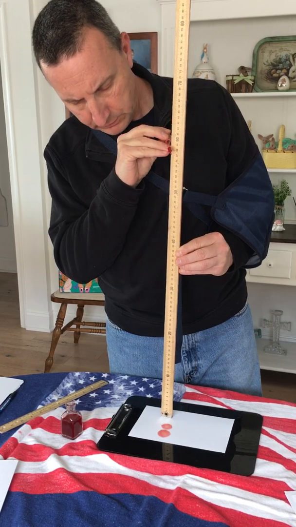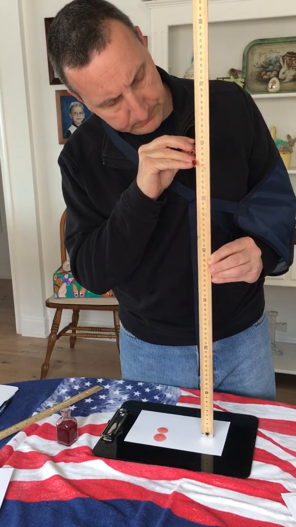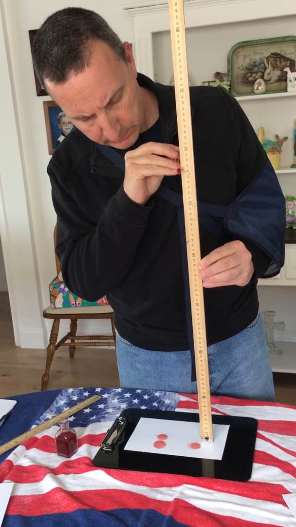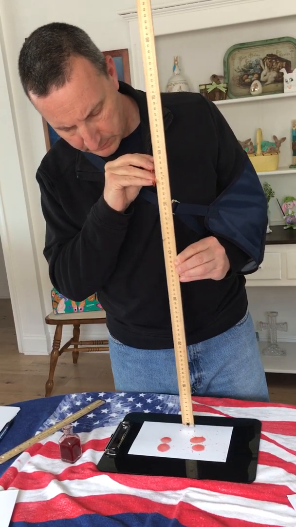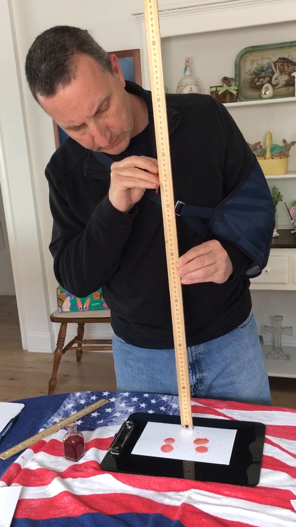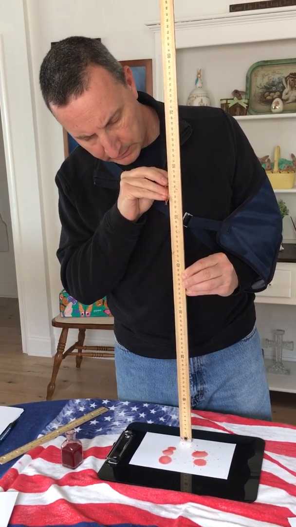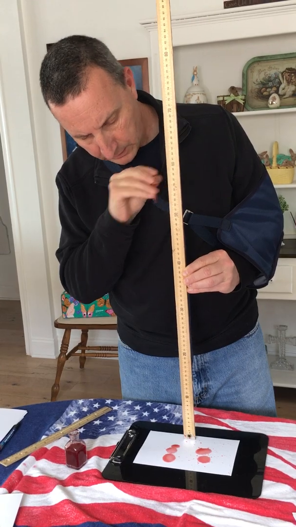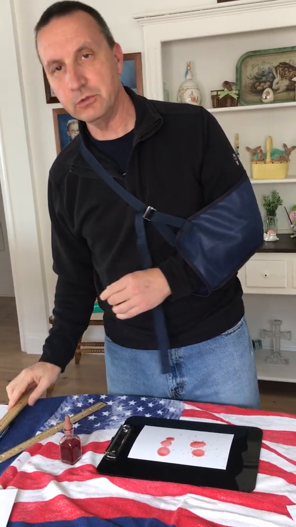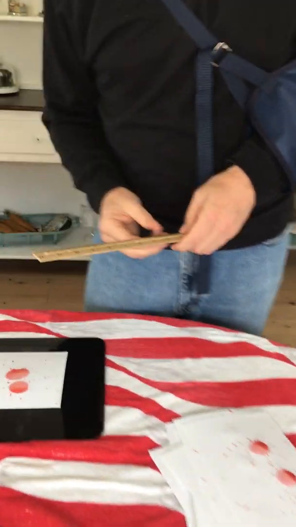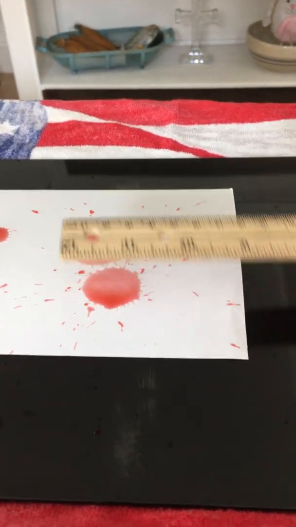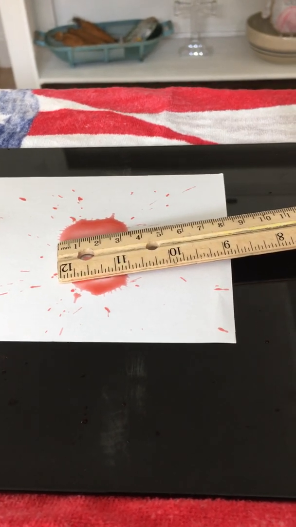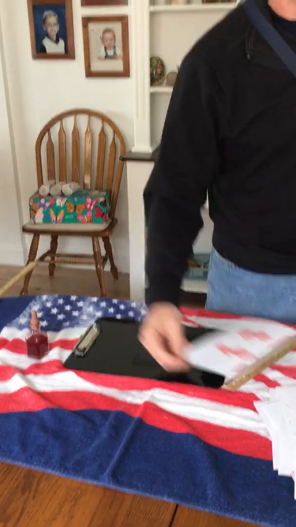One, 2, whoops, I missed. Try again. 1, 2, there we go. 1, 2. Come on. 1. Screwed up. All right, we'll just go with two on that one. Here we go. Drop 1 from 60. Drop 2 from 60. Okay. I messed up on drop 3, so we'll just live with it.